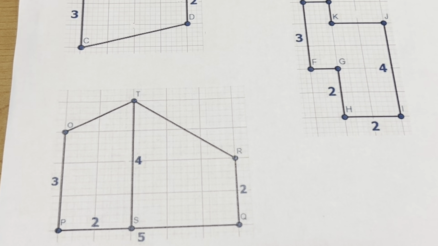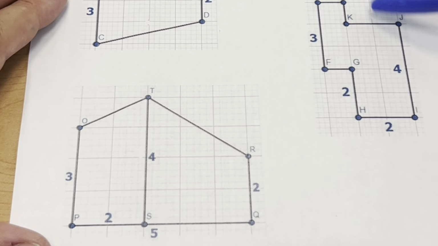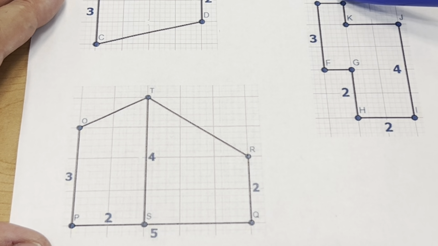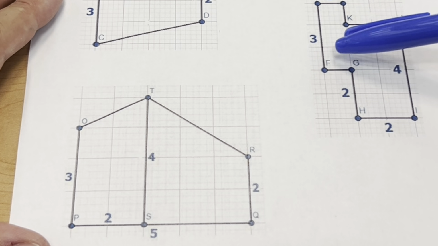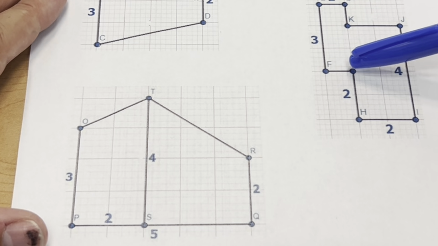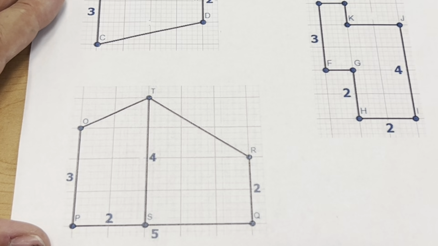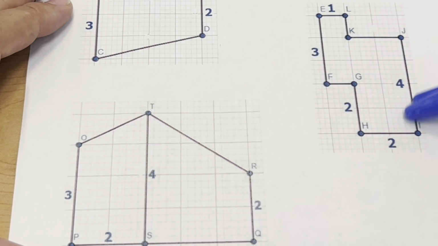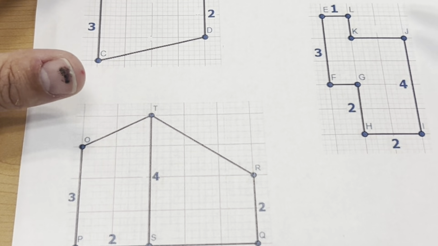Find the area and perimeter of each of the following composite figures. We have three different figures. This one I think is the easiest because it does not have diagonals. For the perimeter, you just need to count the sides, and that's it. For the area, just cut the figure into squares and rectangles and then sum all the areas. So that one is very easy, but let's do it anyway. Find the area and perimeter.